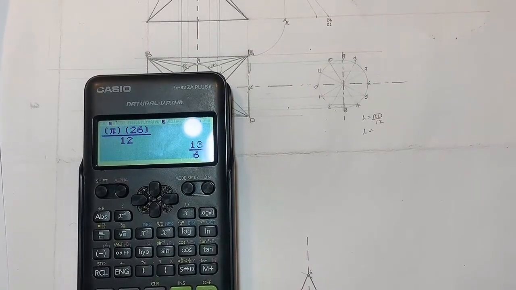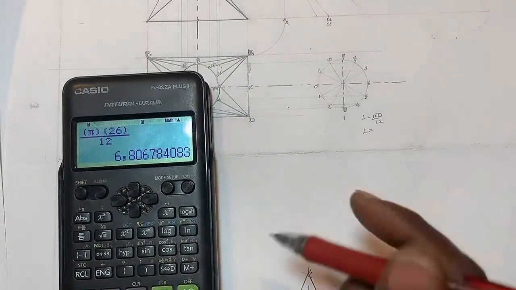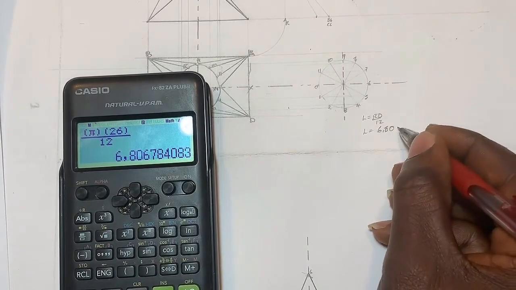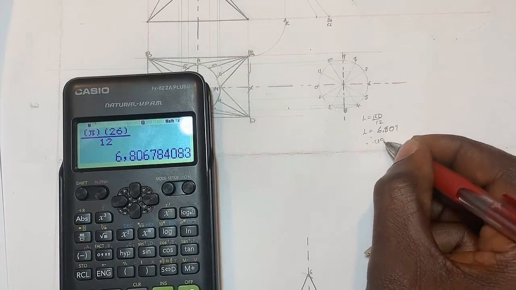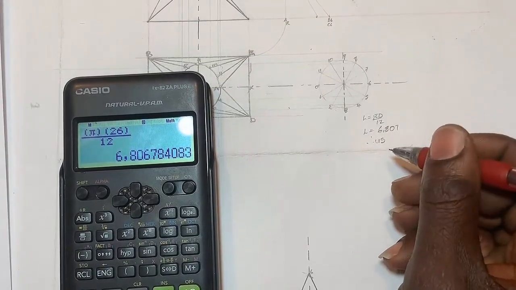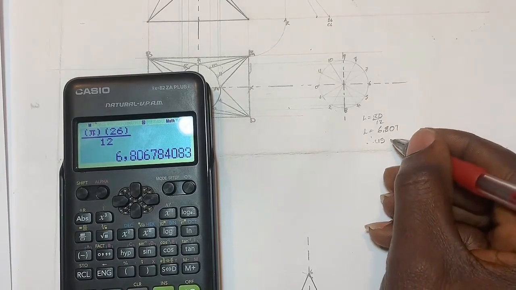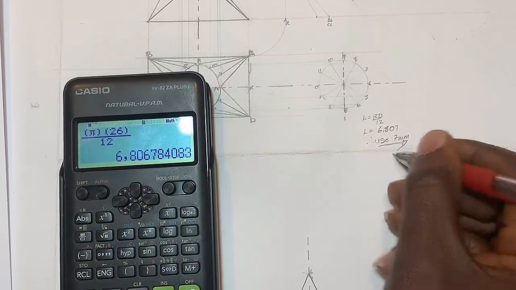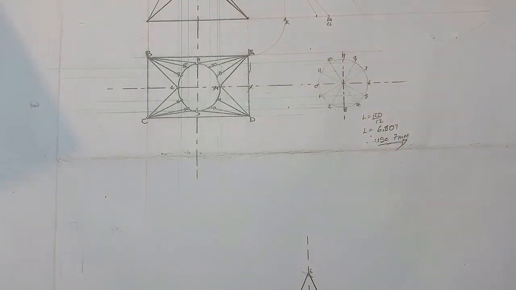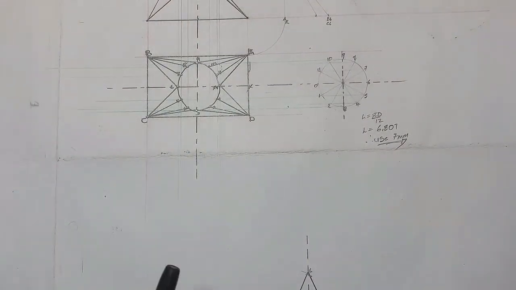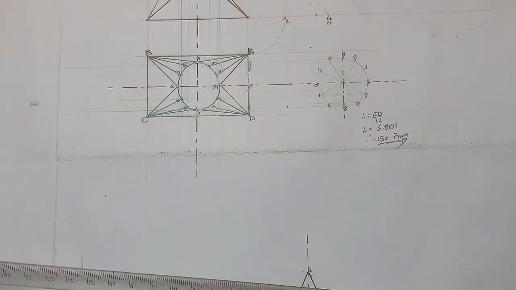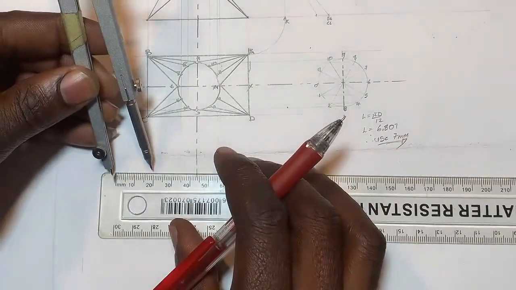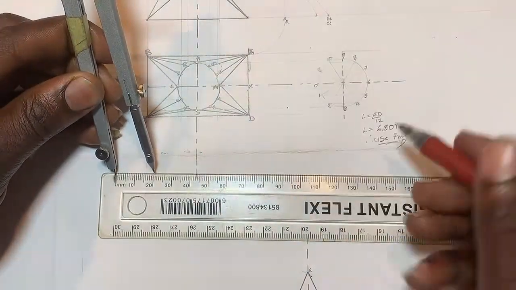So you're getting how much? Simplified further, you're getting 6.807. Therefore use how much? The first digit after the comma, if it's above 5, you're gonna use what? 7 millimeter. How? So simply open your bow compass to 7 millimeter, which is your answer. Simple, straightforward. We've been taught this in N2. So triangulation. So there it is, which is 7. I'm looking for 7 millimeter.